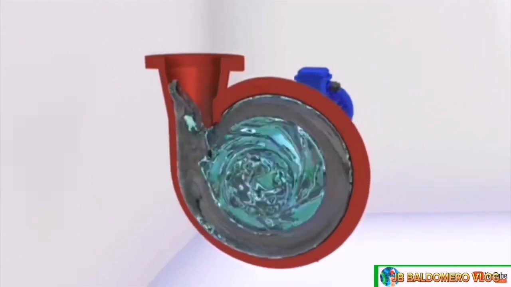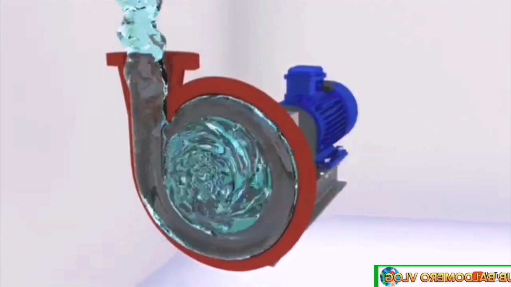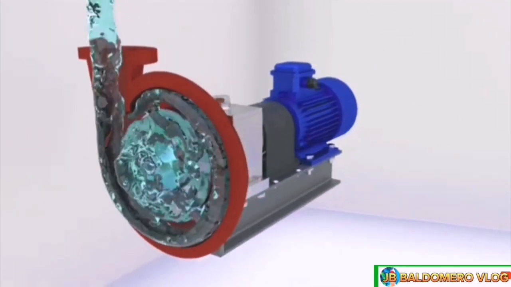Centrifugal pumps are used to pump water, oil and other liquids. Let's try to understand why these pumps are designed.